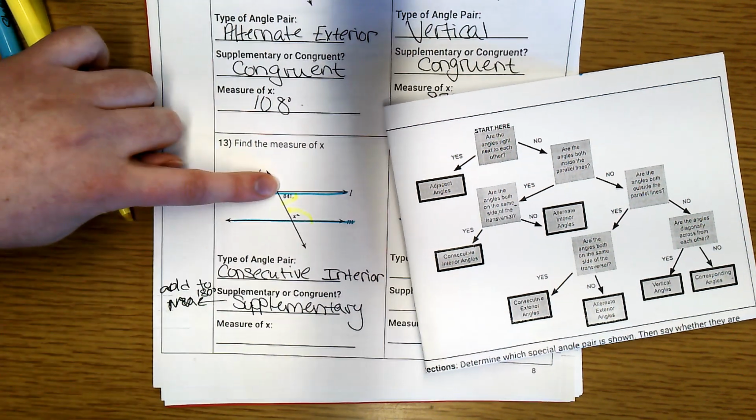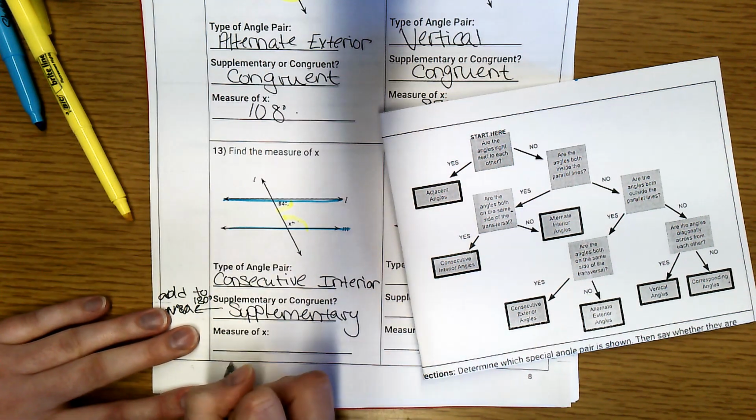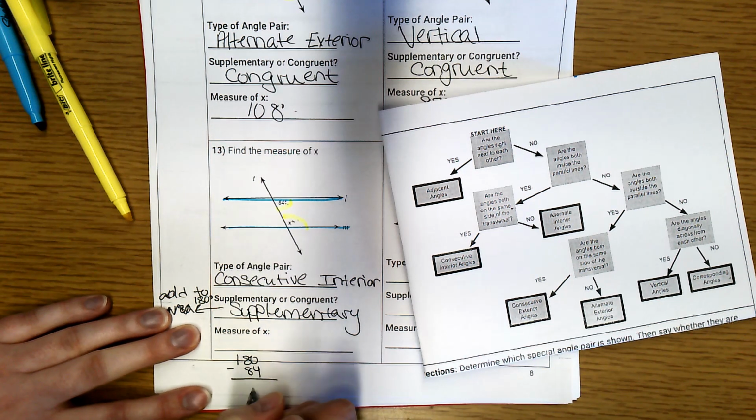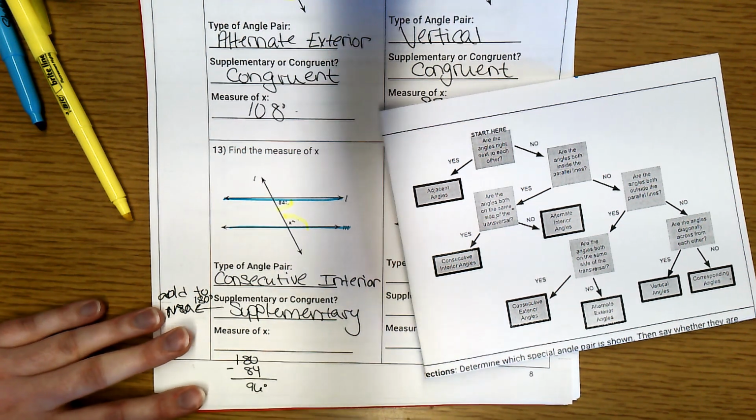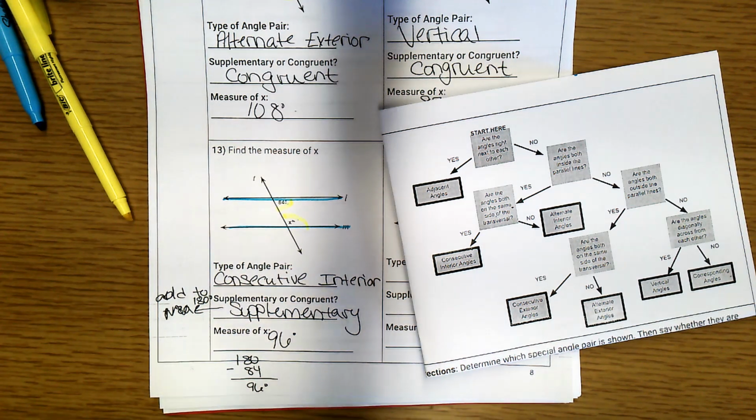So that means if this is 84, I need to know what this is going to have to be to get to 180. If you're not sure right off the bat, just take 180, subtract 84, you should get 96. That is the size of that angle. We just take 180, subtract what we know, and we get the unknown value. Okay, so that is that type of angle.